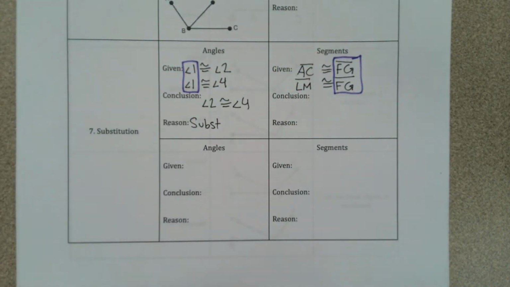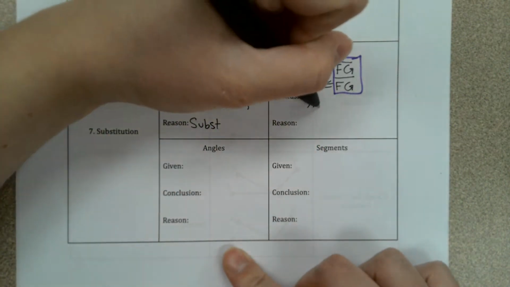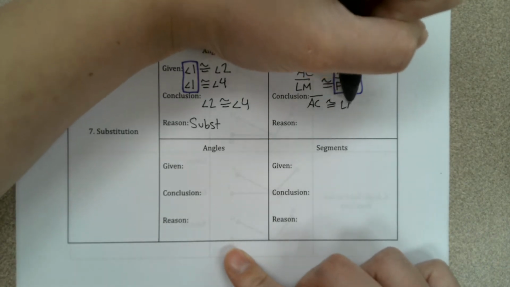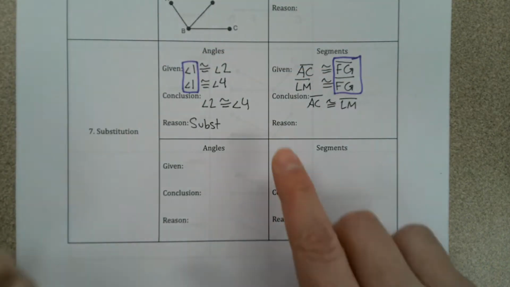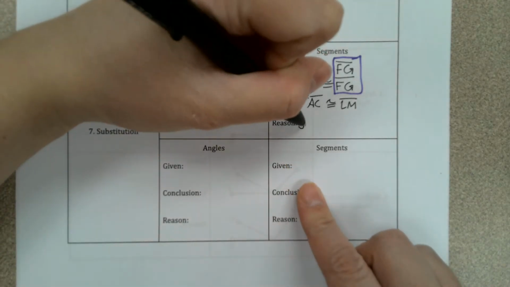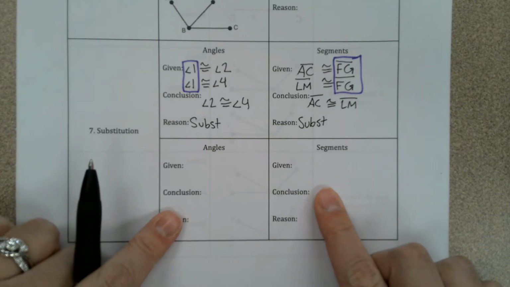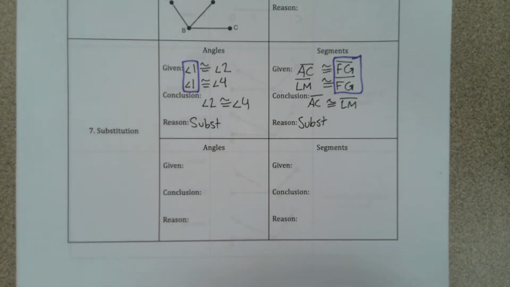So then my 2 remaining segments are AC and LM. So my conclusion, AC is congruent to LM. And then the reason is the same, by substitution.